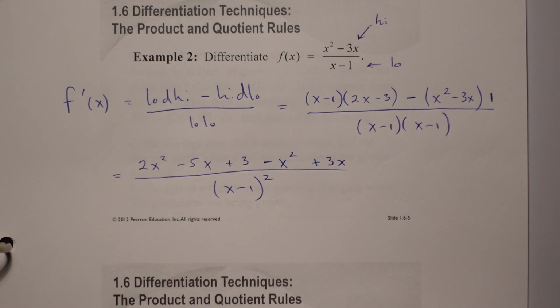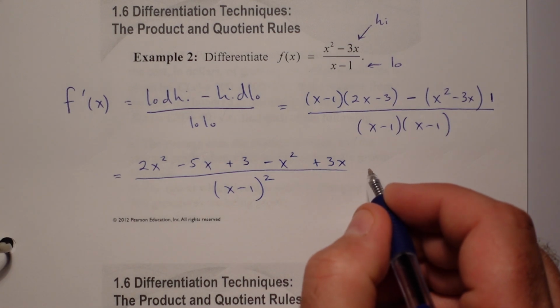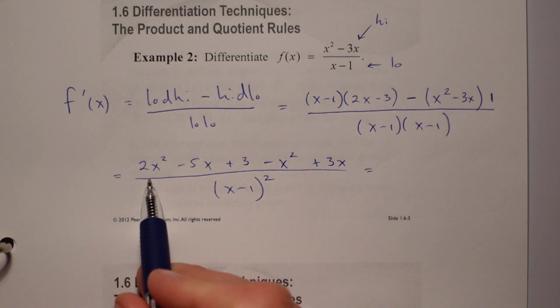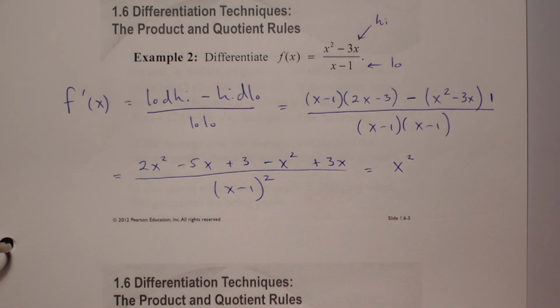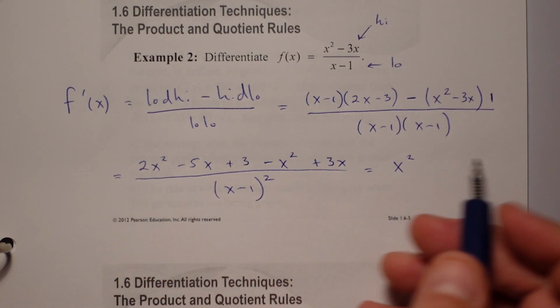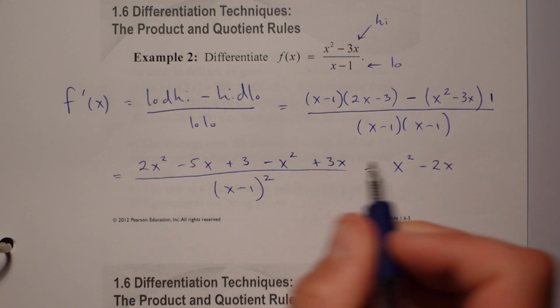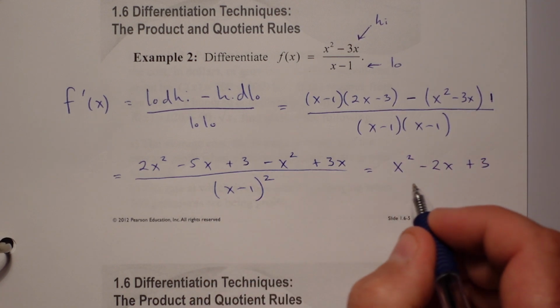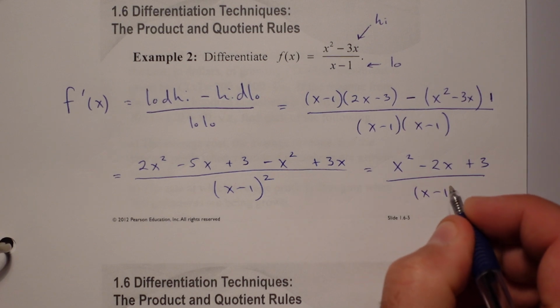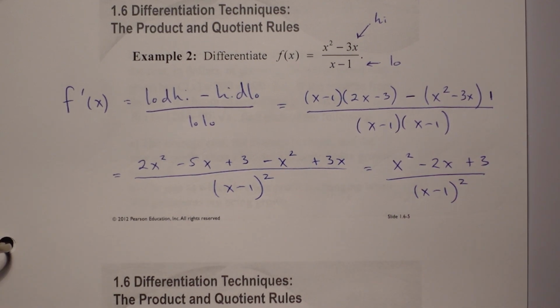Typically, where the real work is going to be involved is in this upper portion, this numerator. The denominator, you write it as the low function being squared, and that'll either reduce later on or it doesn't, but you do not need to FOIL that out. That's counterproductive. So in that numerator, 2x squared minus x squared is x squared, minus 5x plus 3x, so that's a minus 2x, and then plus 3 at the end. Again, that denominator, leave it in factored form as x minus 1 squared.